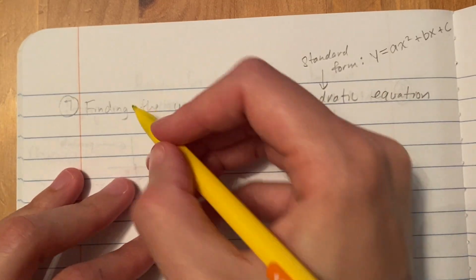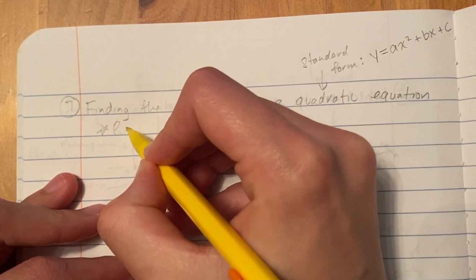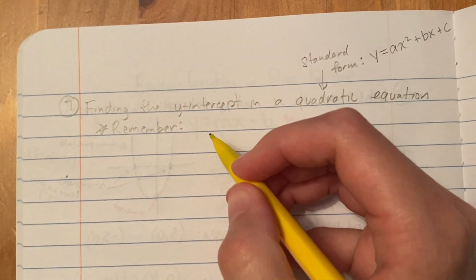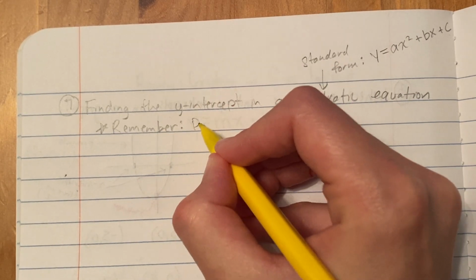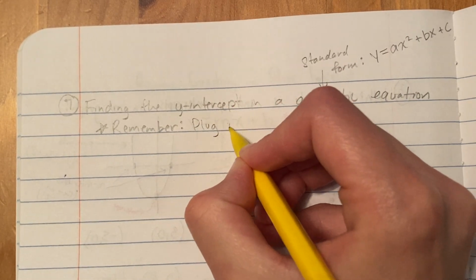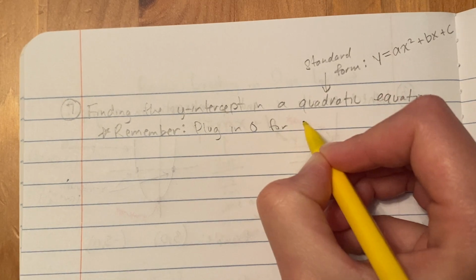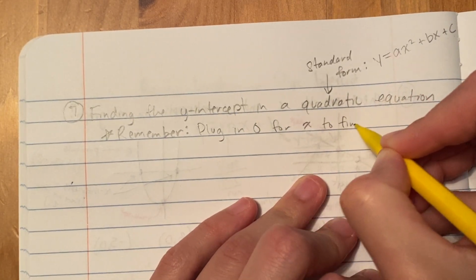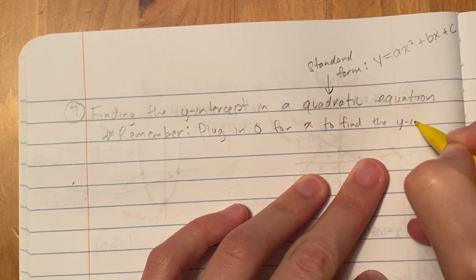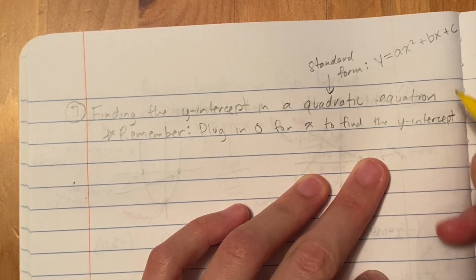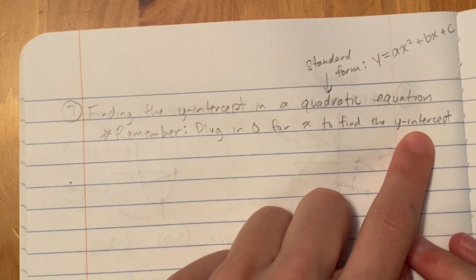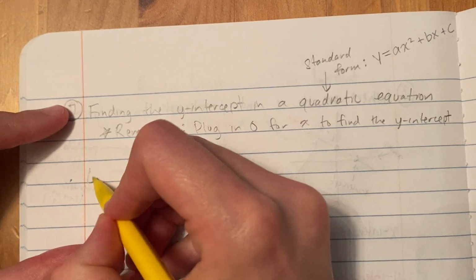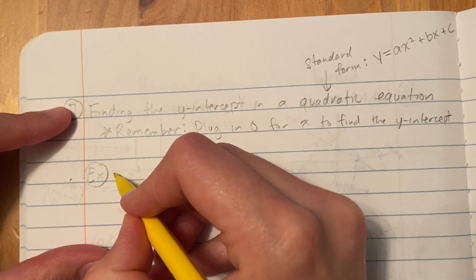Now, here's the thing. What we learned earlier in the year doesn't change. When we were looking for y-intercepts earlier in the year, we would plug in 0 for x to find the y-intercept, always, and that has not changed. And why is that? Because the y-intercept is always going to be on the y-axis, and on the y-axis, those points are always going to have a 0 value for x. Okay, so let's take a look what it ends up looking like.